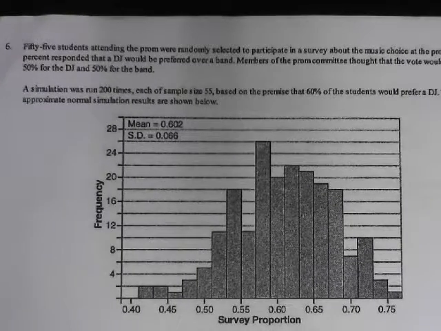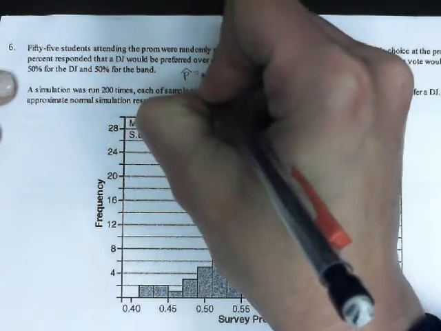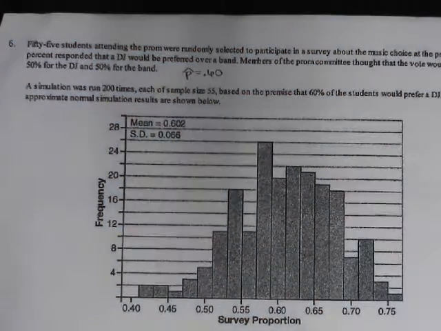Okay. On number 6 here, we have 55 students attending the prom. They're randomly selected to, there's way more than 55 students attending the prom, but 55 are chosen to participate in a survey about the music. 60% responded that a DJ would be preferred over a band. So again, we got a sample proportion.